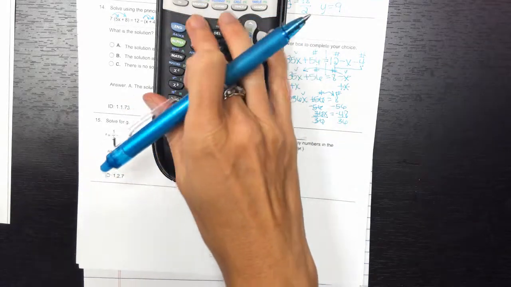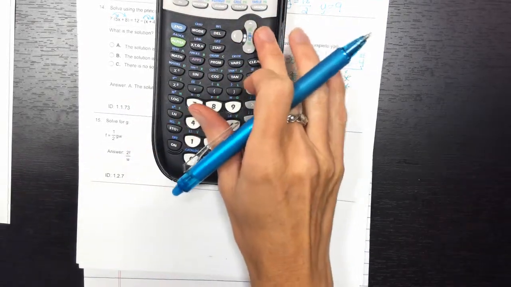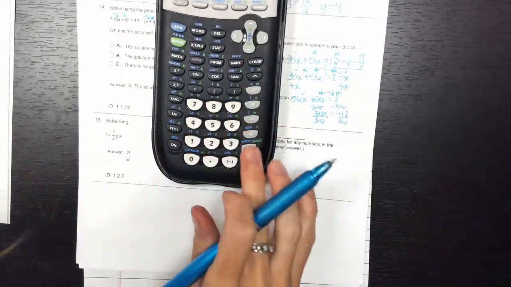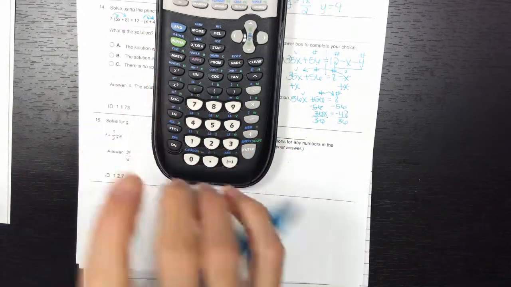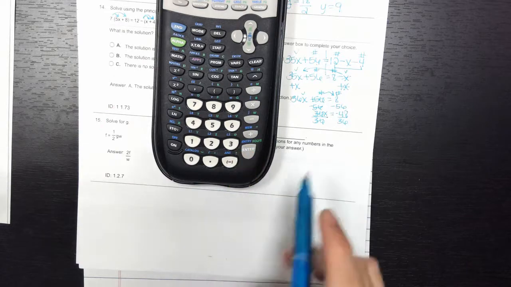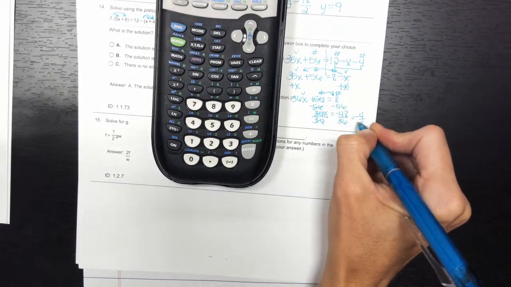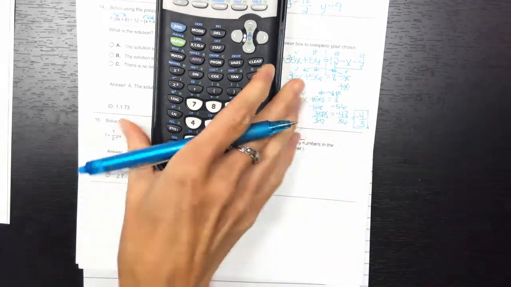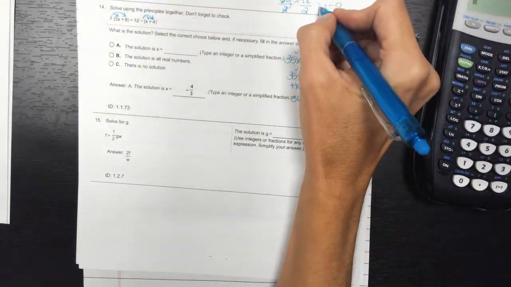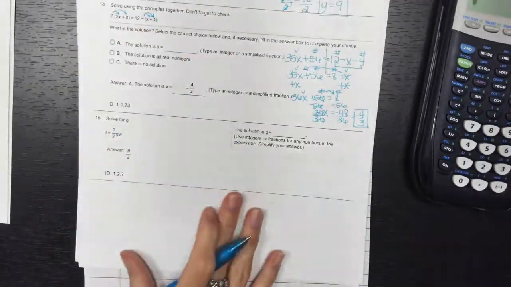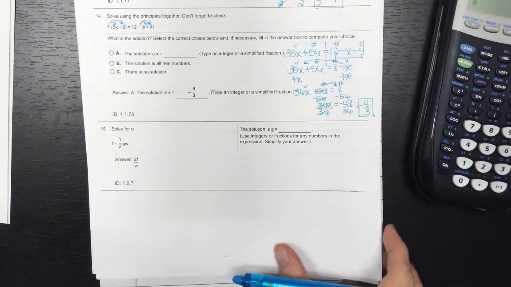So I typed all that in, and I'm not pressing enter, I'm just pressing math, fraction, fraction. So it simplified that for me. Make sure that you're showing me your answers, either with a box or writing them in the answer solution. Let me know where you are with it.